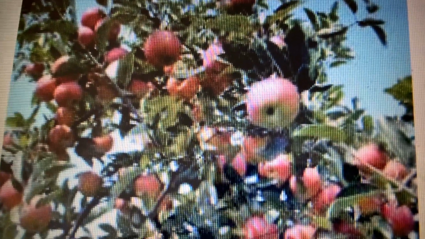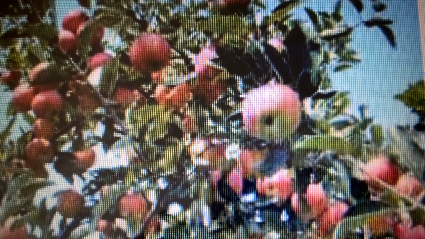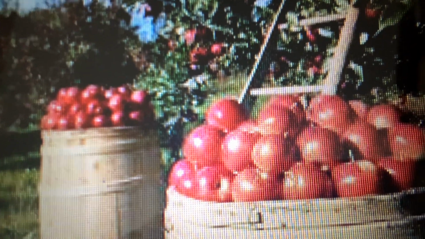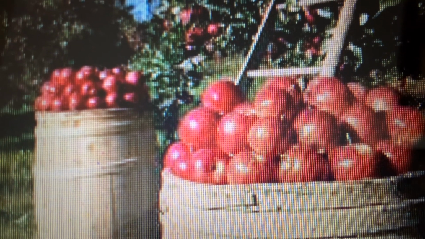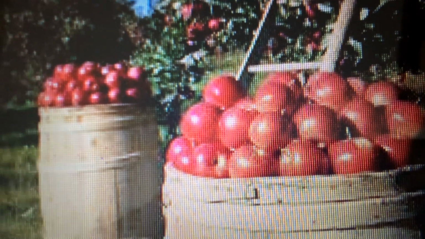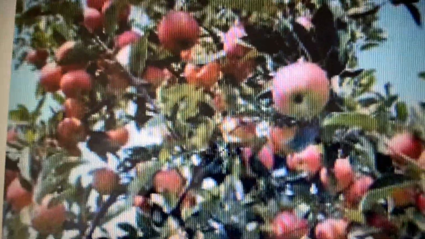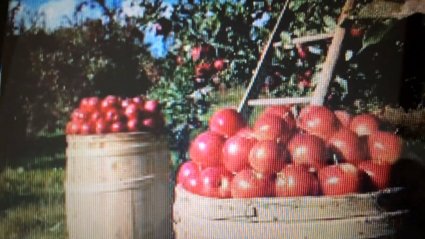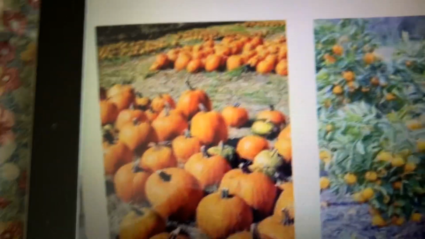This is an apple tree. Apples grow from trees. So what people do is they pick the apples and they place them in barrels, and then they can get sent to supermarkets. When you see a lot of trees like this, they're called an orchard, an apple orchard. That's where people pick apples.